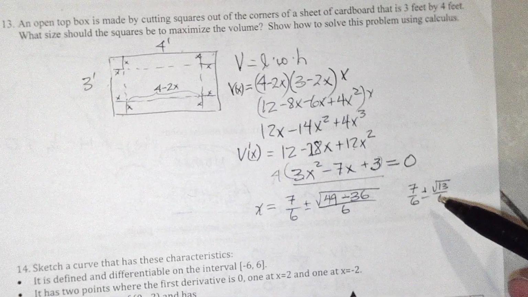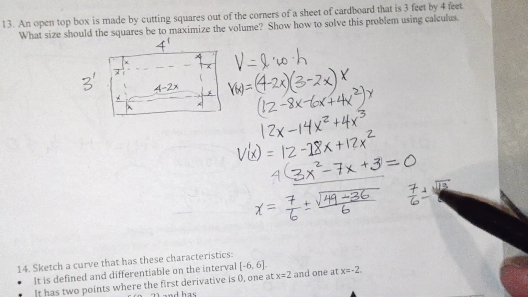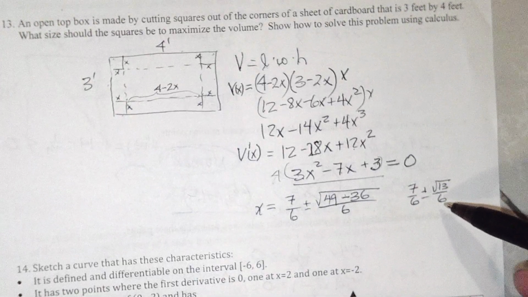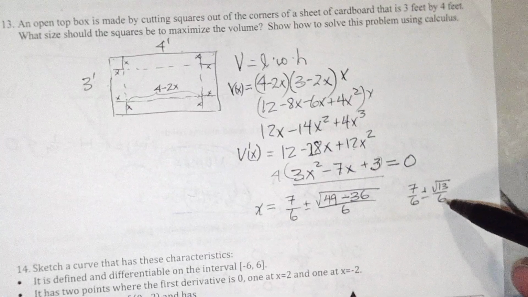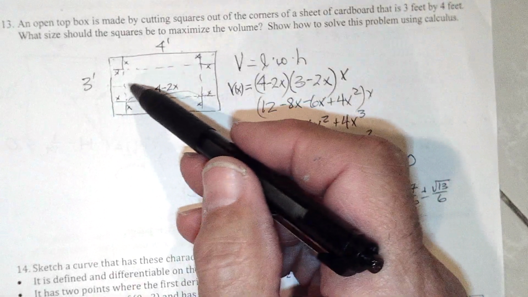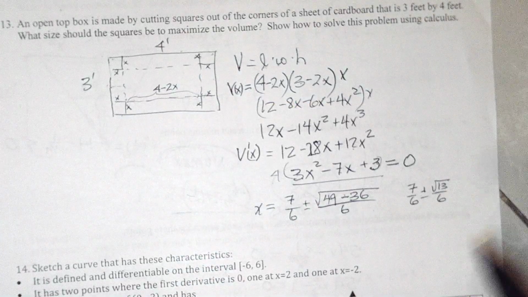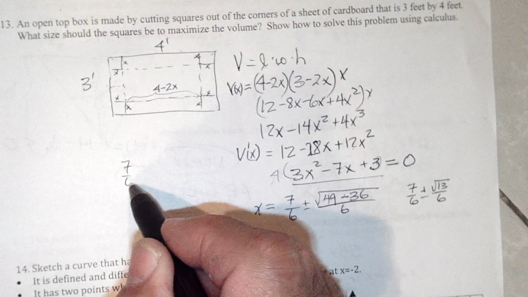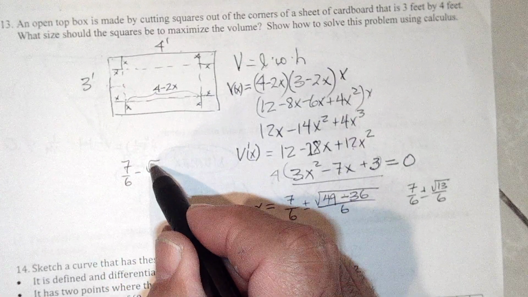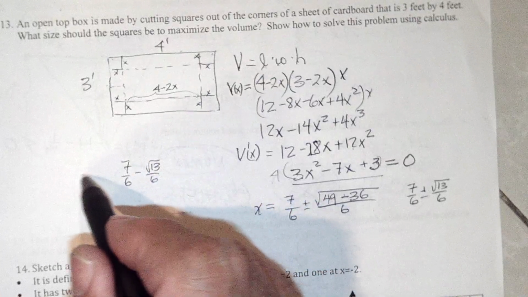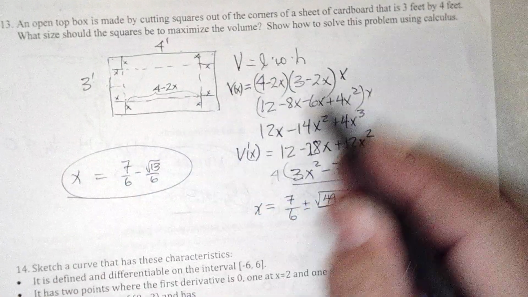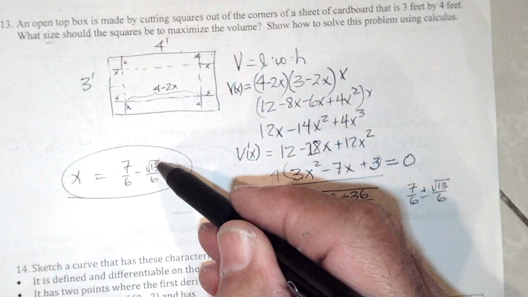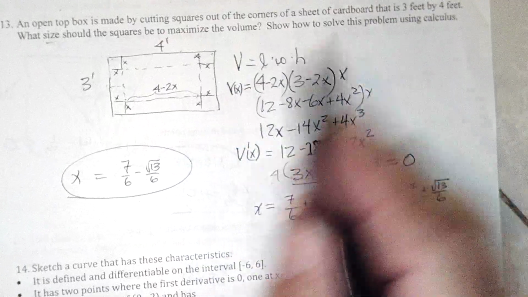And the square root of 13 is a little bit more than 3. So 3 plus 7 would be 10, over 6, that's close to half, which really wouldn't make sense here because I can only go up to 1.5. So probably the answer is 7/6 minus the square root of 13 over 6 that would maximize. What size square? So the square should be 7/6 minus the square root of 13 over 6 feet.